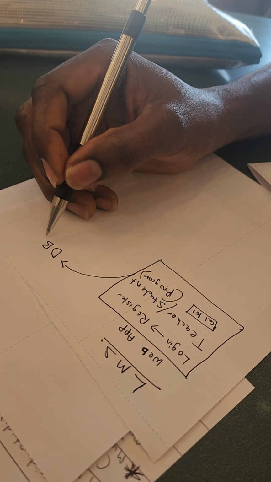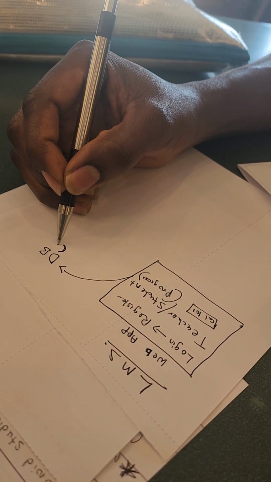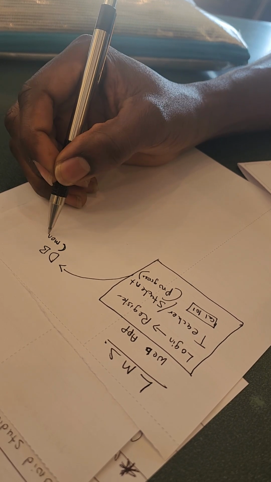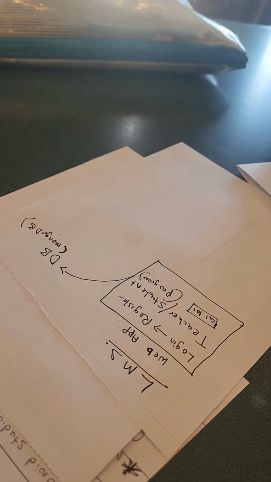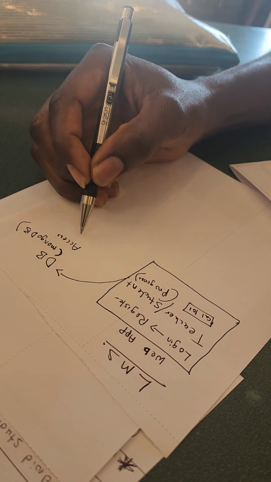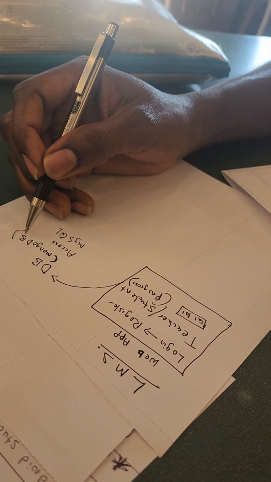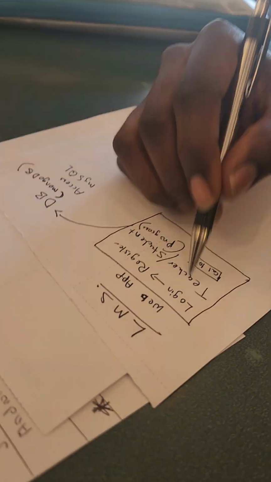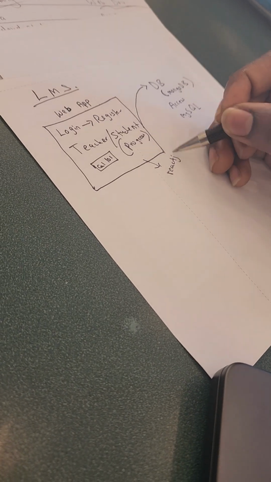So we have a database somewhere, and for this database we can use a database language. The one I would use is MongoDB. We call it a document-based database. There are different types of architectures. You have Access by Microsoft, and then you have things like MySQL. But for this we can go with MongoDB. And then for the front-end development, you can maybe do React.js to handle the front end part of it.